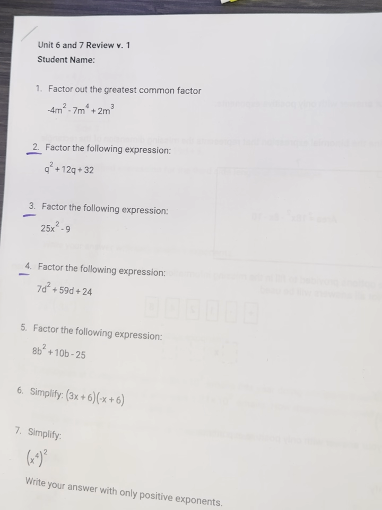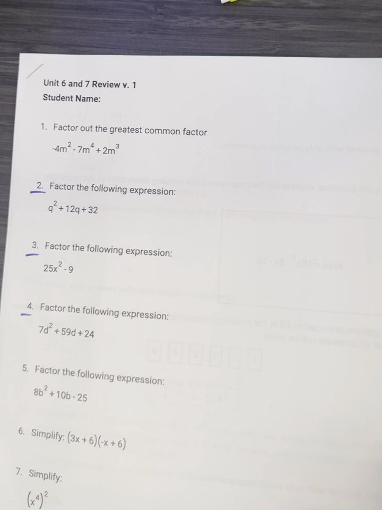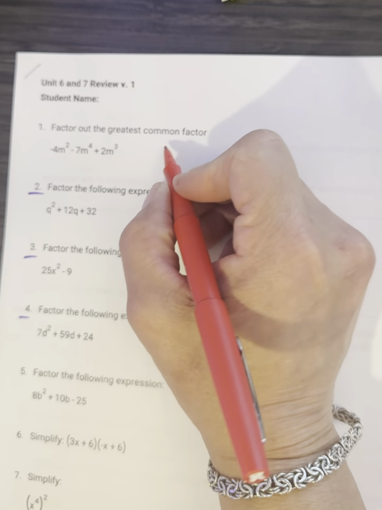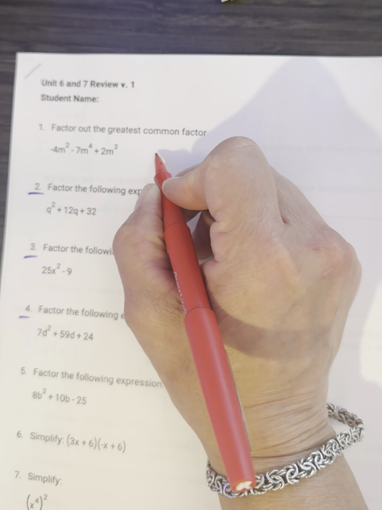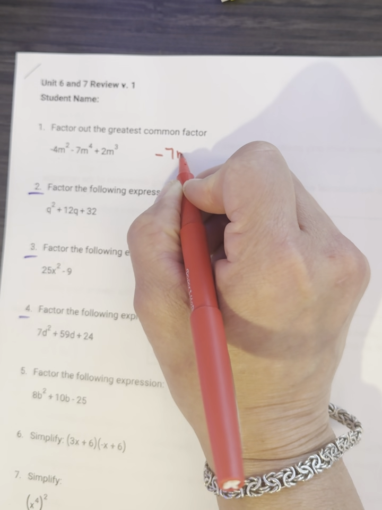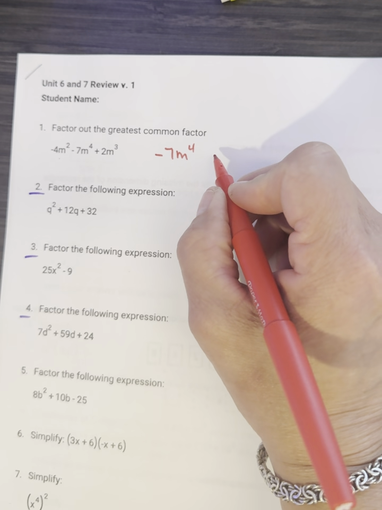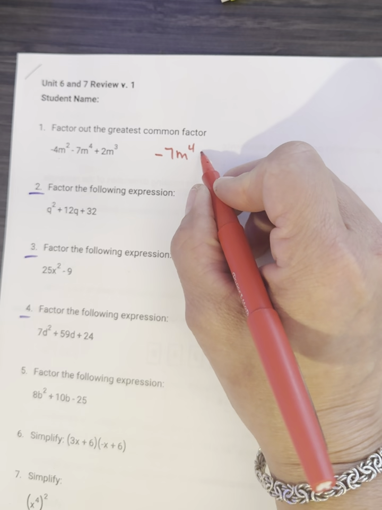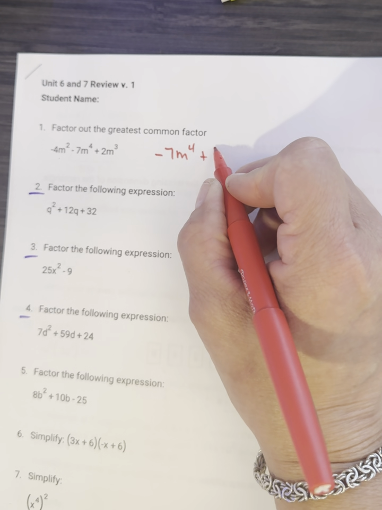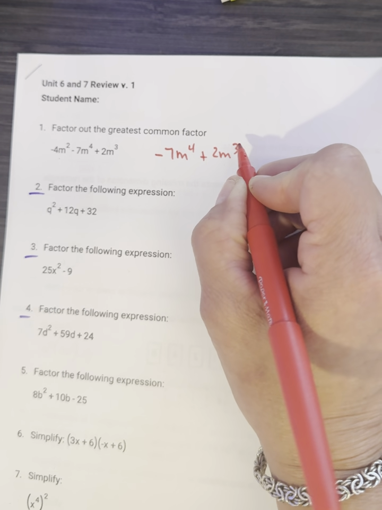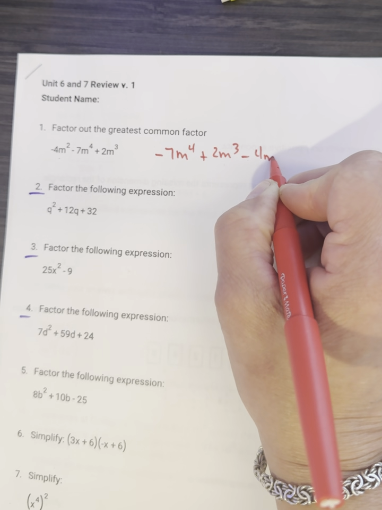Continue with unit 6, which is factoring. So number 1. So -4, -7, and 2. First off, you might want to put these in order. So the one with the largest exponent goes first. Plus 2m to the third minus 4m squared.